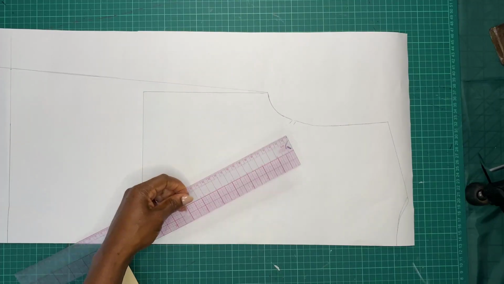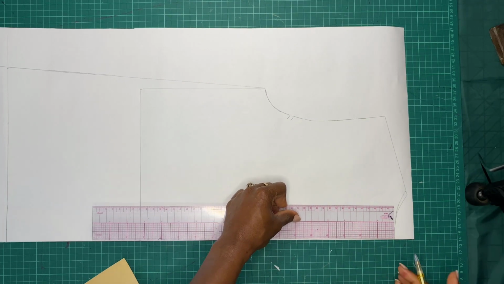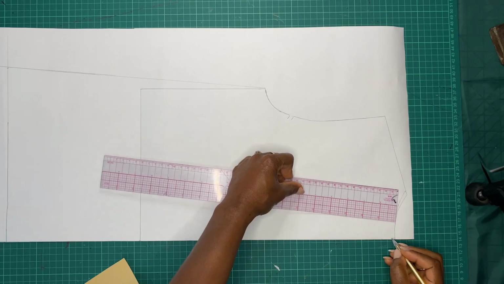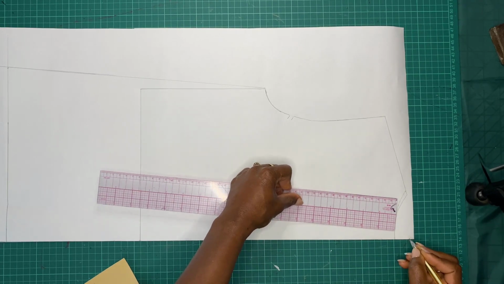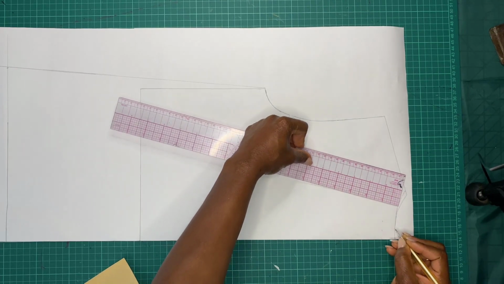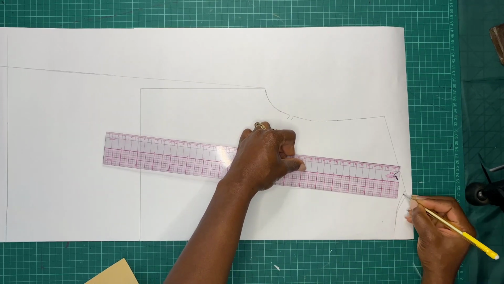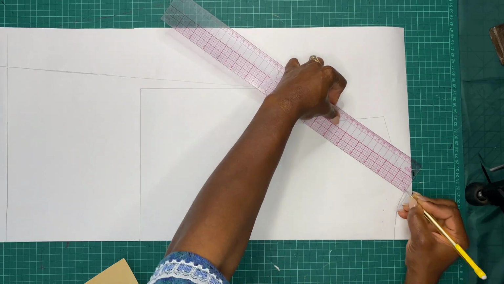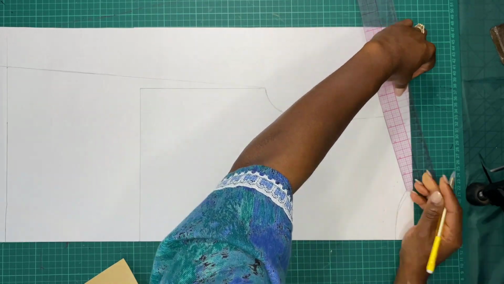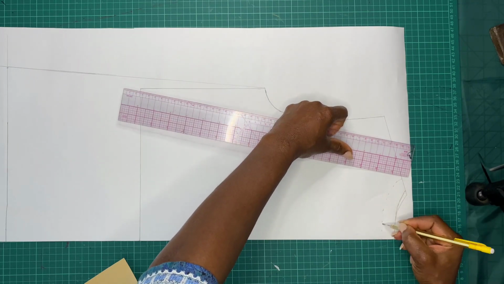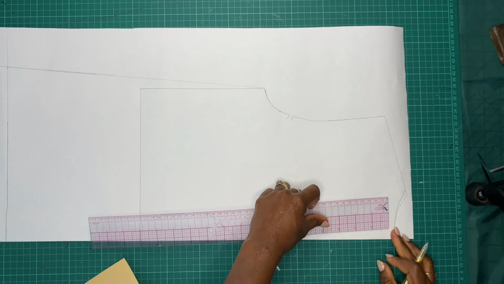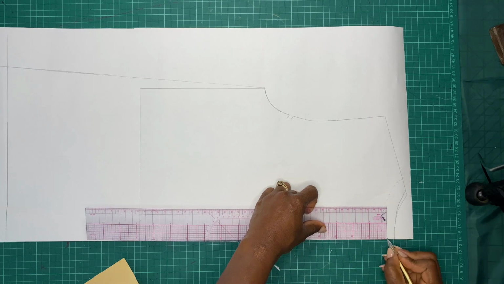You can make it more or less depending on the design of your choice. So I'll go ahead and mark the 3/4 inch all around like this, following the adjusted neckline curve. I draw the neck curve, the neck band curve.